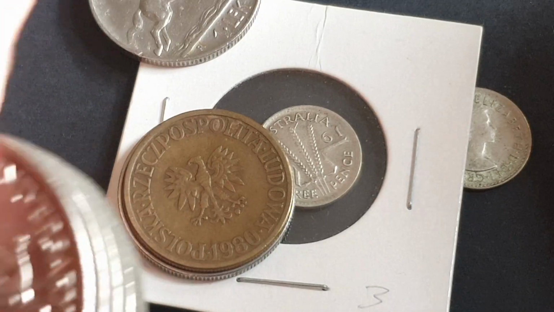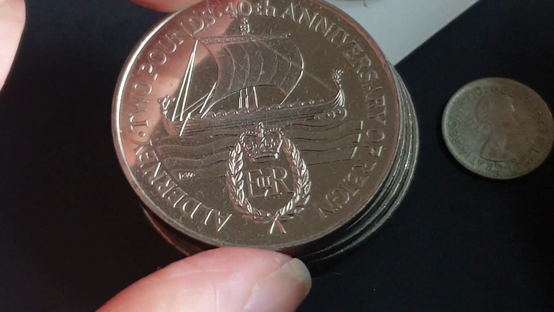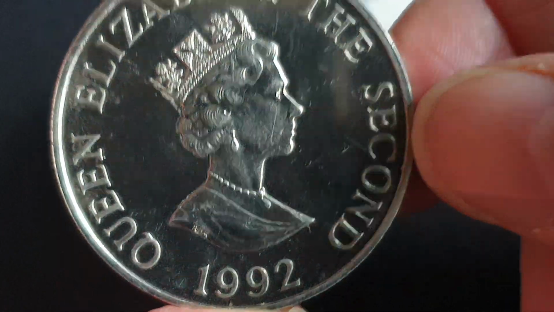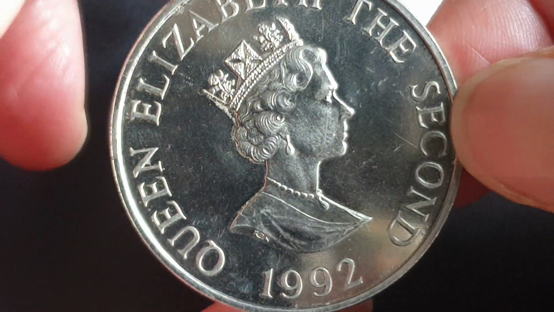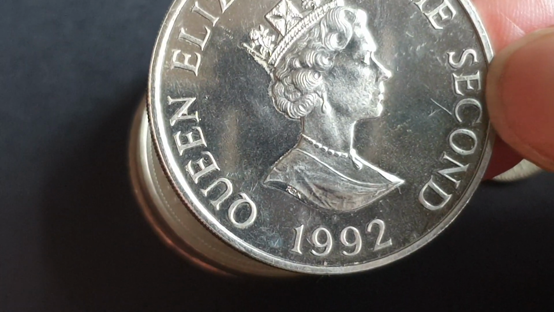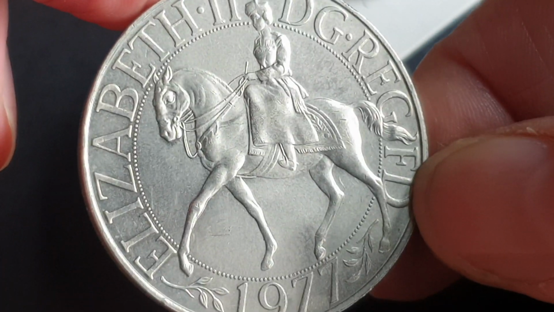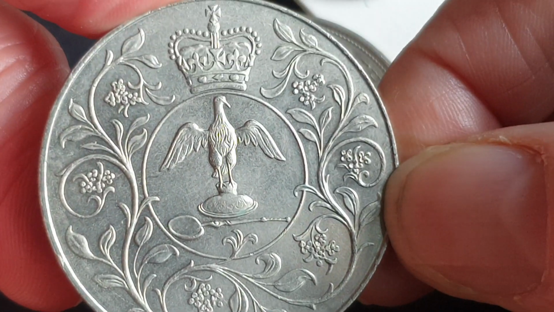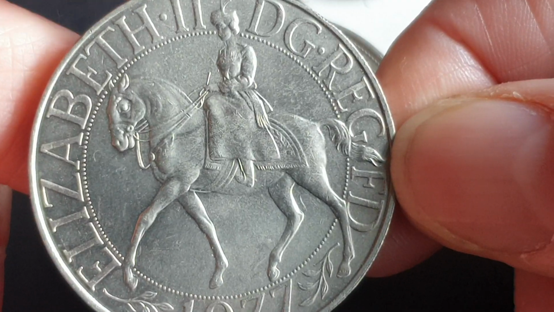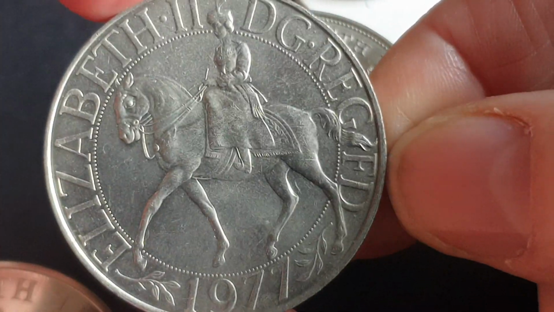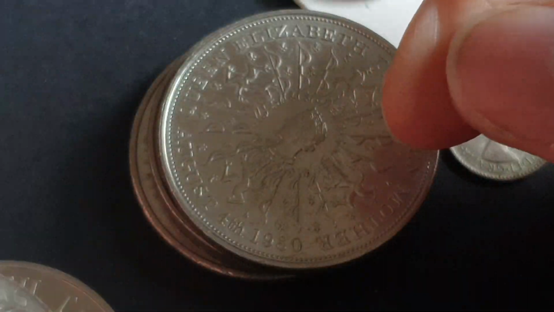Let's have a look at some other coins. So this one is Alderney, £2. The obverse of any English-derived coins, or any country that has the monarch as the head of state, is the monarch. But then we have this coin. So this is the UK, 1977. Which side is the obverse and reverse? This one is Queen Elizabeth II. It doesn't have a head like on this coin, but this would be the obverse with the Queen depicted on the coin, and the reverse will be the other side.